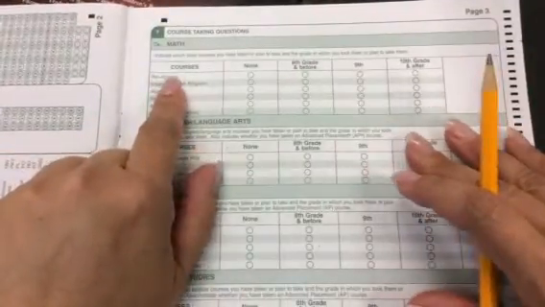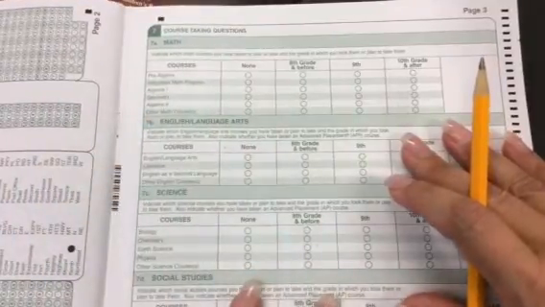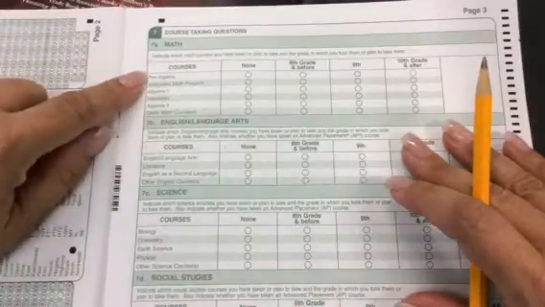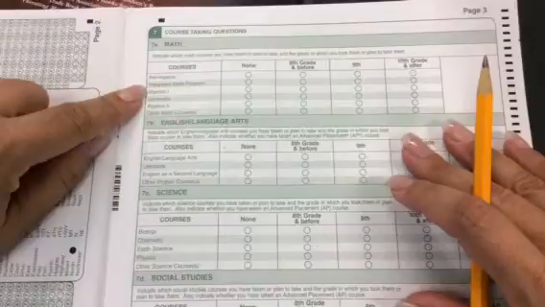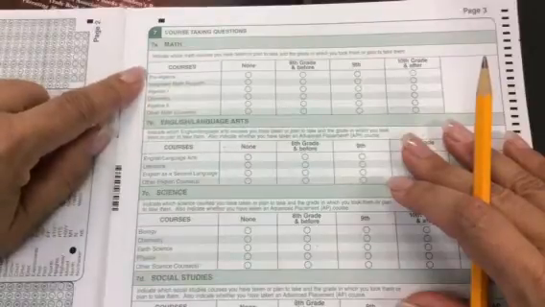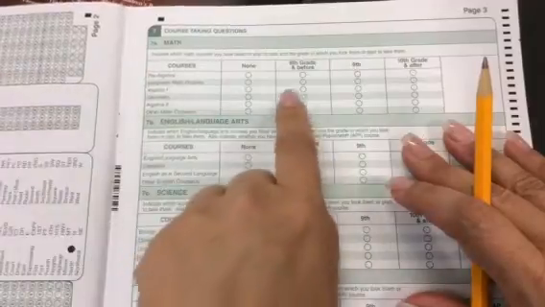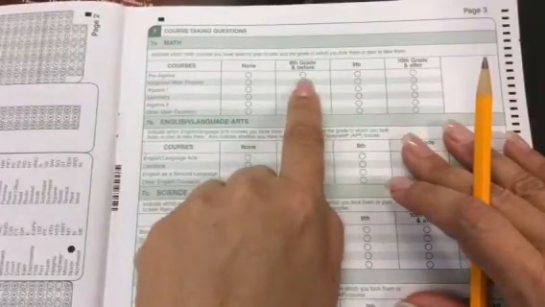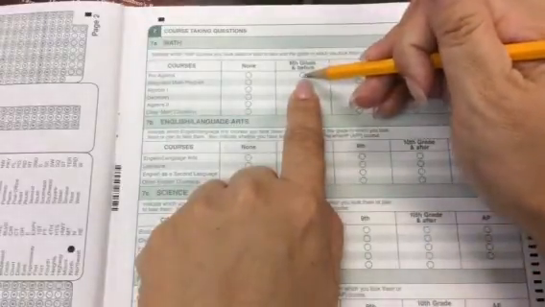We need to indicate which math courses you have taken or plan to take and the grade in which you took them or you plan to take them. Here at Wren, 8th grade students are either taking pre-algebra or algebra. You are in the algebra courses with Mr. Castillo, or you're in the pre-algebra courses with Mr. McLean and Mr. Castillo. So if you are in 8th grade and you are not in the algebra class, you're going to bubble in this bubble.